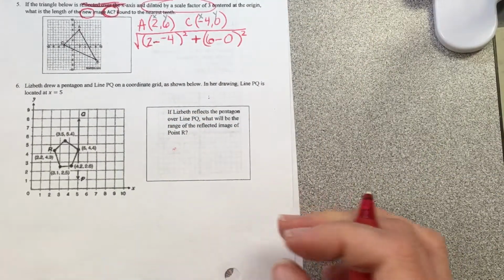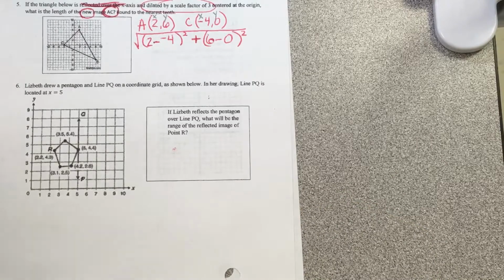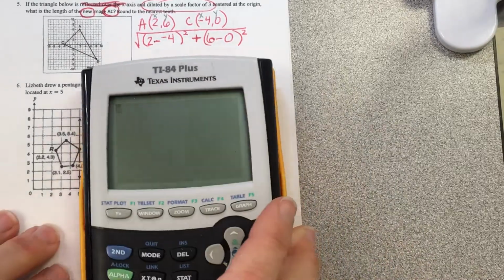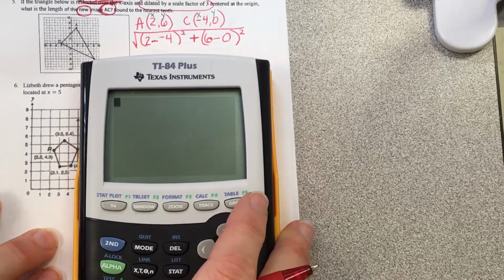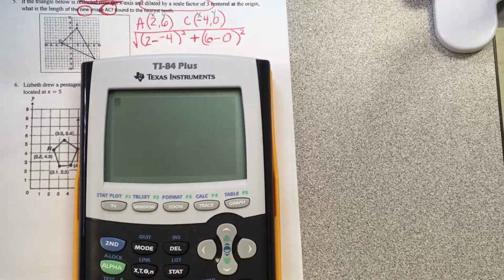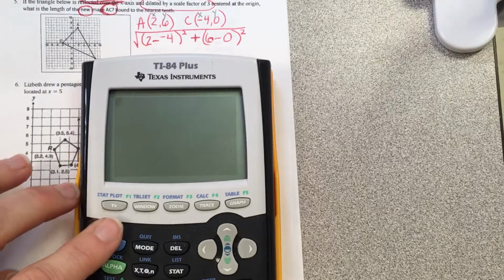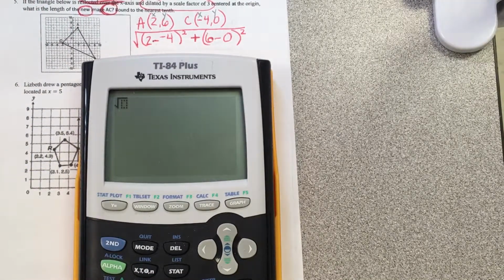Okay? All right. So I'm going to type that whole thing in my calculator. Please do it with me. Go ahead and type that whole thing in your calculator. Square root.